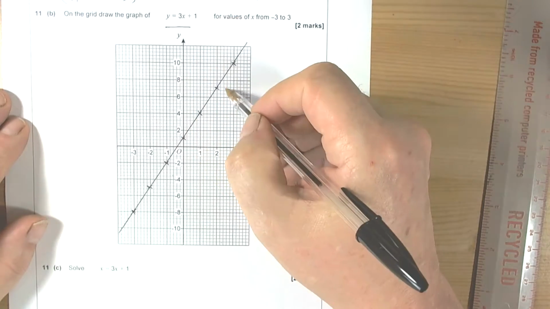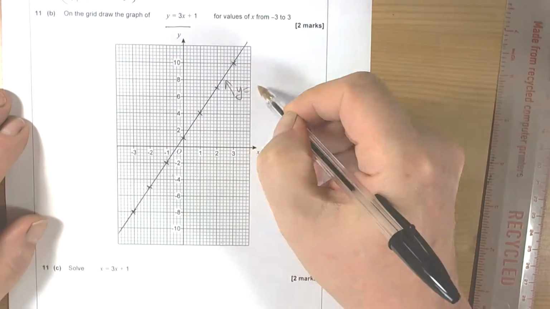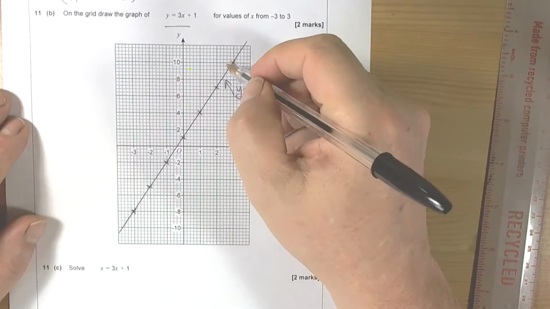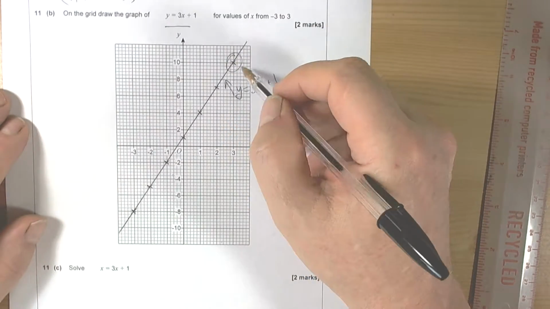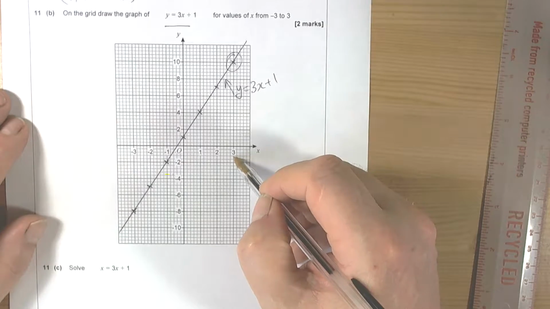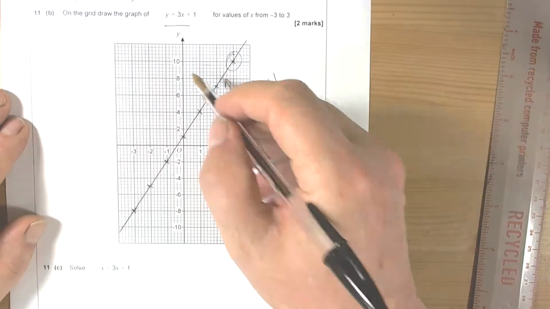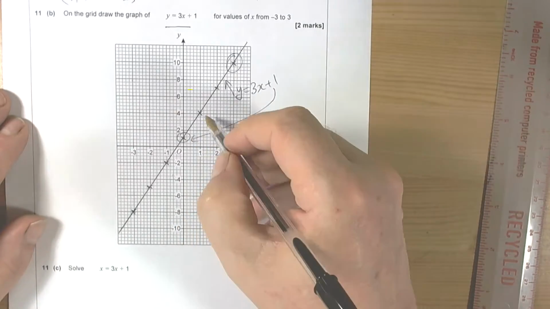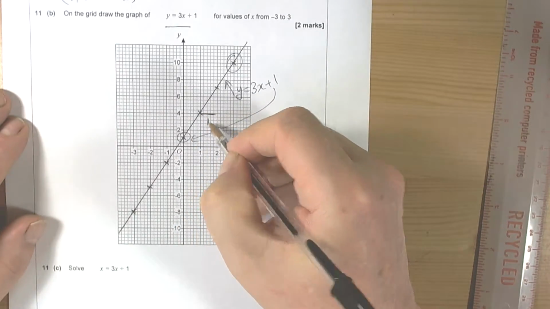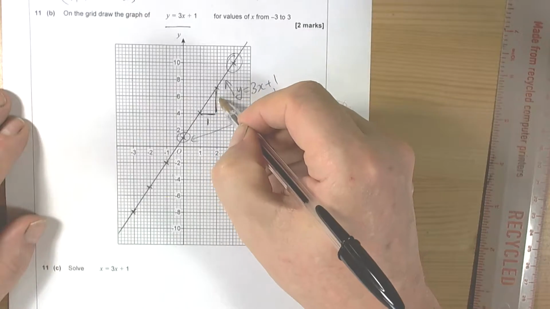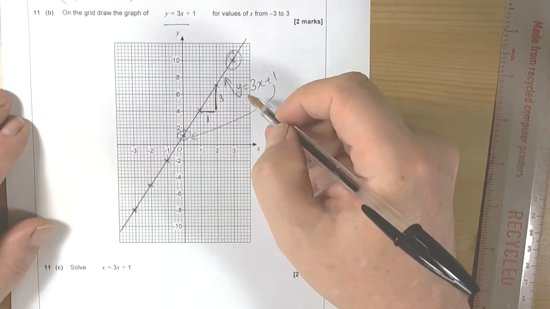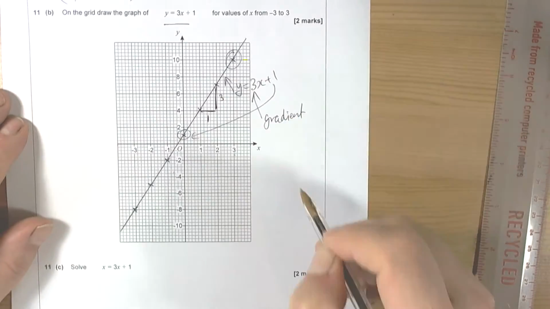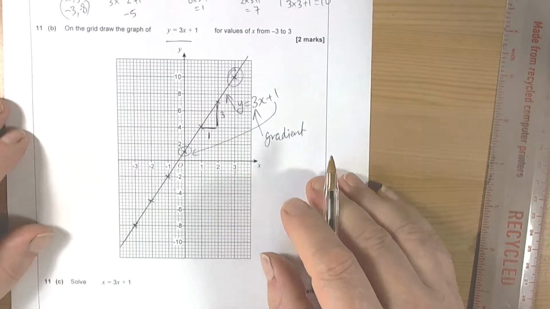We've drawn the graph. Ideally we're going to label it, so y equals 3x plus 1. And our check, well, we just check by just choosing one of the coordinates. 3 times 3 is 9, plus 1 is 10. Notice other things, it goes through 1. For every 1 on the horizontal movement, we went up 3 on the vertical movement, so the gradient. So there are lots of things that we've got to learn about these graphs and what they mean.